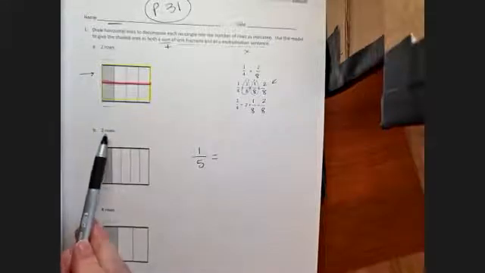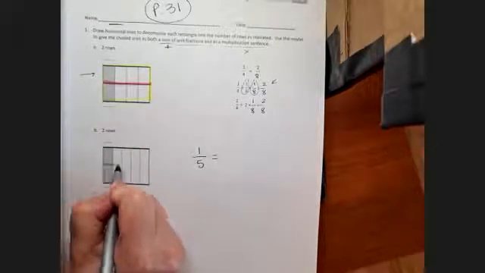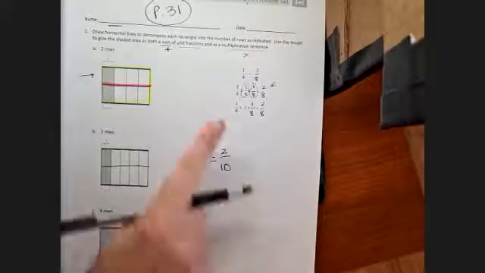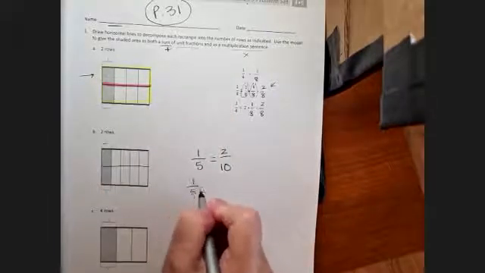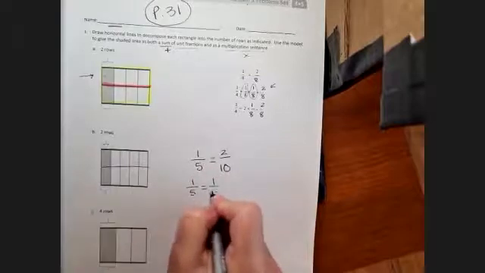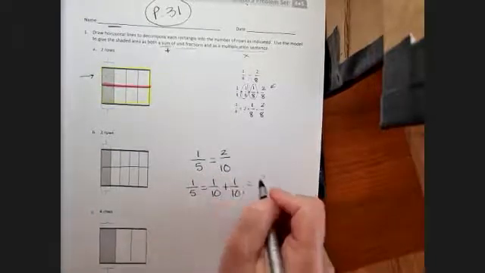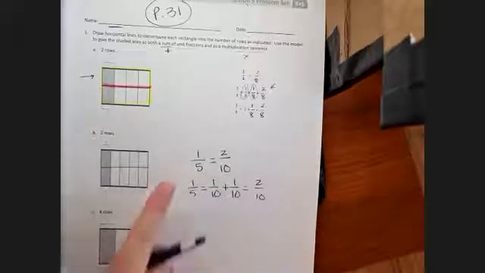So in order to make 2 rows, we're going to make 1 horizontal line, and now we have row 1 and row 2. So this is our first row, this is our second row. Now I'm going to rewrite this fraction. So now I have 2 shaded parts out of 1, 2, 3, 4, 5, 6, 7, 8, 9, 10, out of 10 total parts. So now I'm going to write my addition sentence. 1/5 is 1/10 plus 1/10, and that gives me 2/10, and 2/10 and 1/5, they're equivalent.